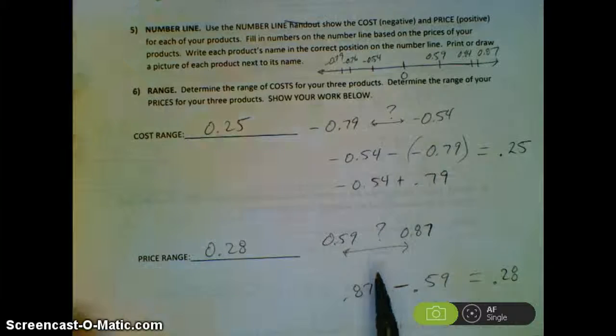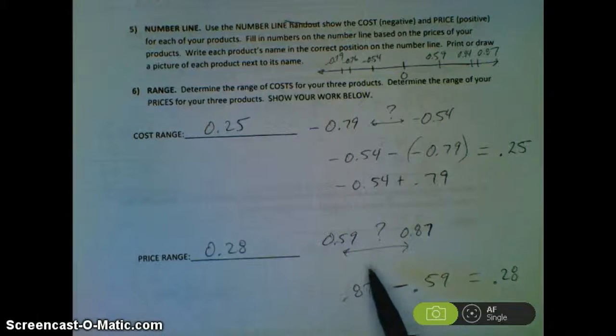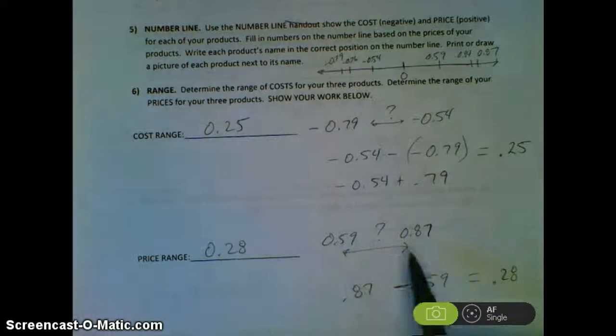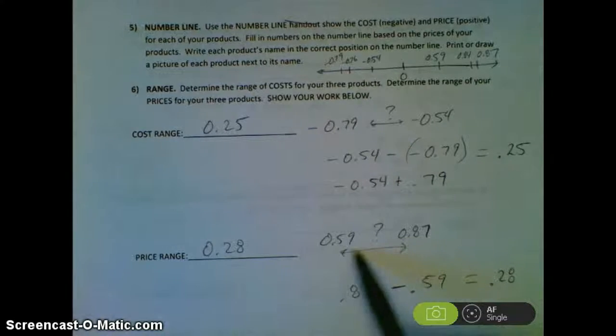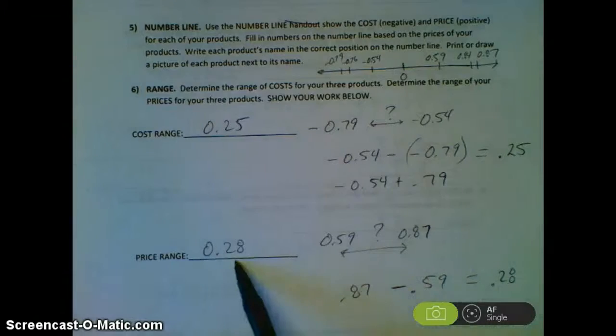Same question, what's the price range that I'm charging? My Three Musketeers bars, I'm going to charge 59 cents. My Snickers bars, I'm going to charge 87 cents. So how much distance is there between those two? I took 0.87 minus 0.59 and I got 0.28 as my price range.